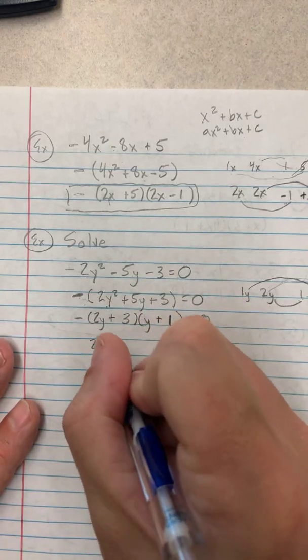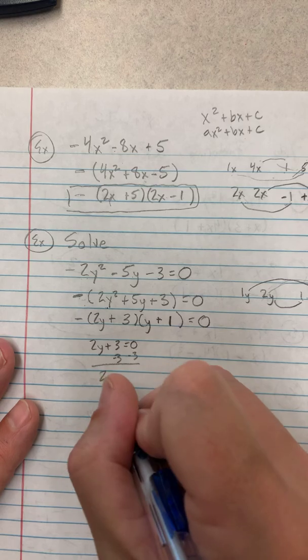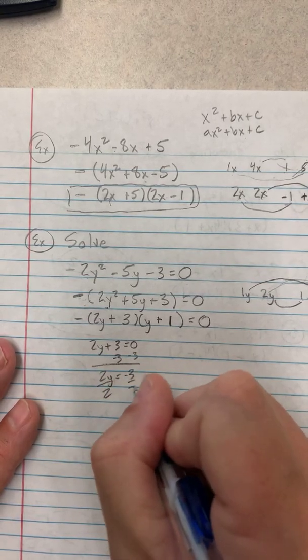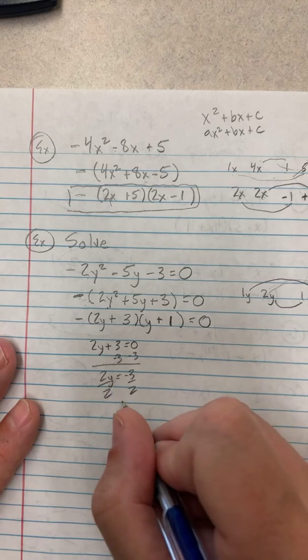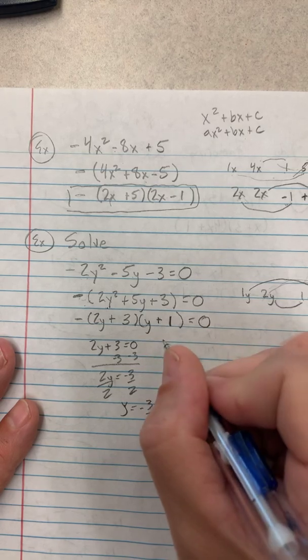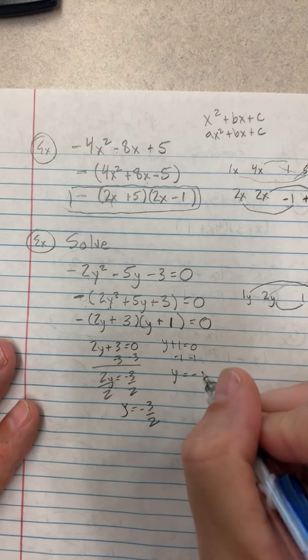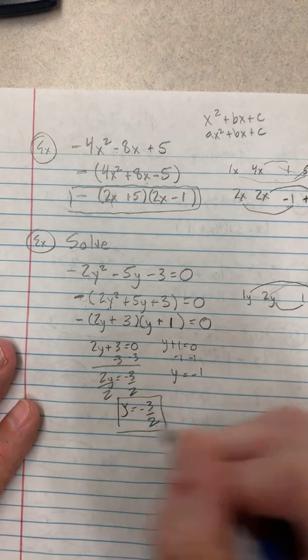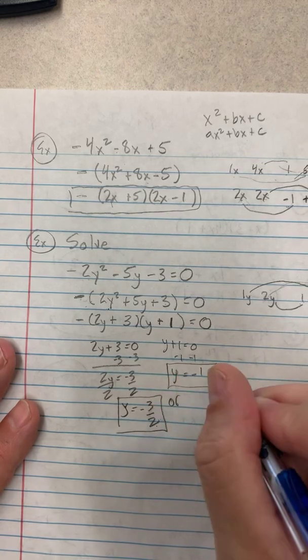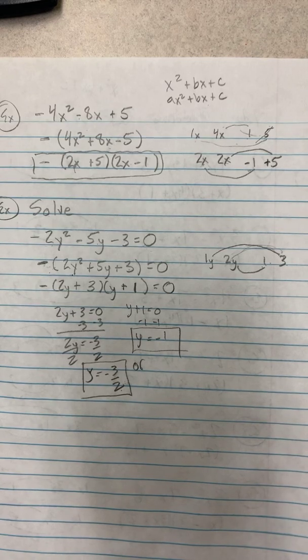Take this factor. 2y plus 3 has to equal 0, which means I would subtract 3 and divide by 2. 2y is equal to negative 3. Divide by 2. That means y is equal to negative 3/2. Or it could be negative 1, because y plus 1 is equal to 0. I would subtract 1. Y is equal to negative 1. I have y is equal to negative 3/2, or I could have y is equal to negative 1. And we're able to solve it. These take practice. We're going to start out relatively slow, and then it'll pick up really quick.